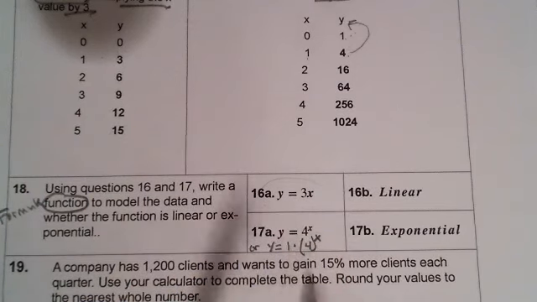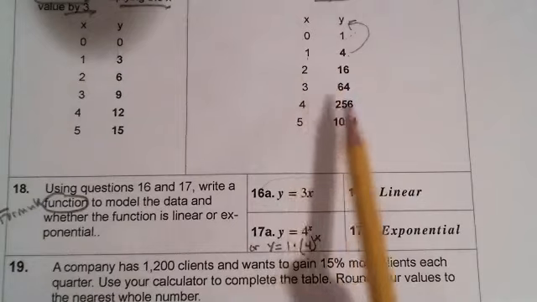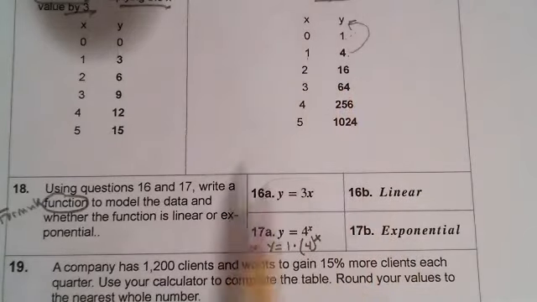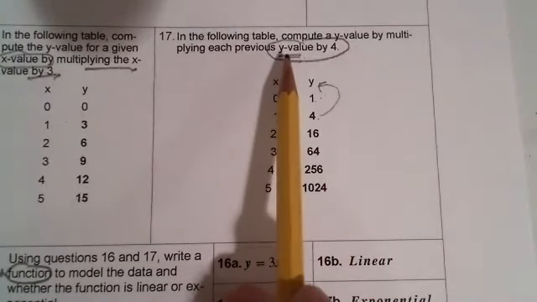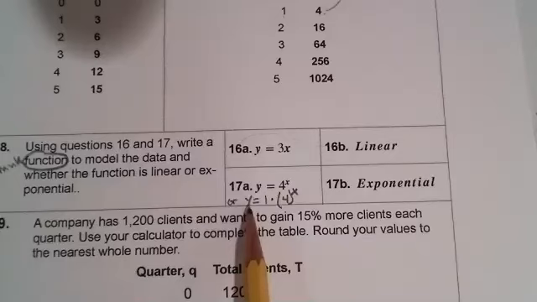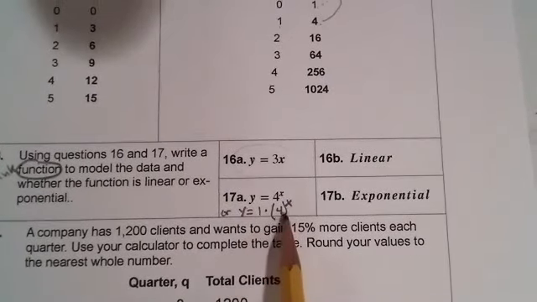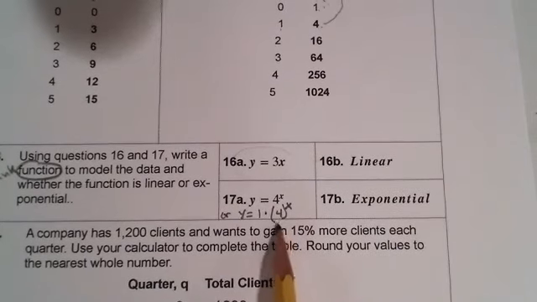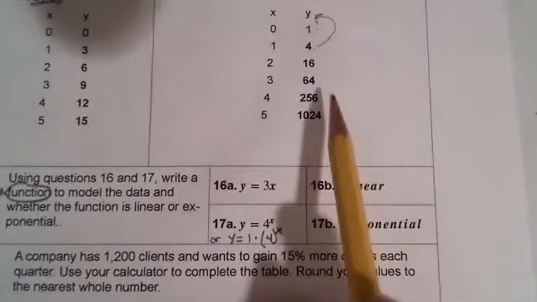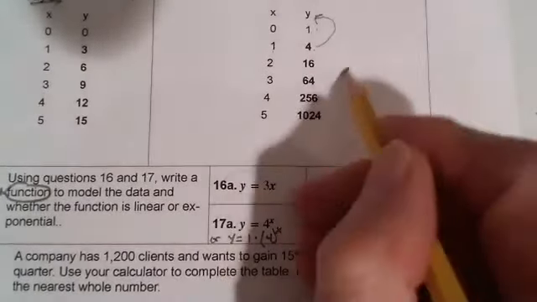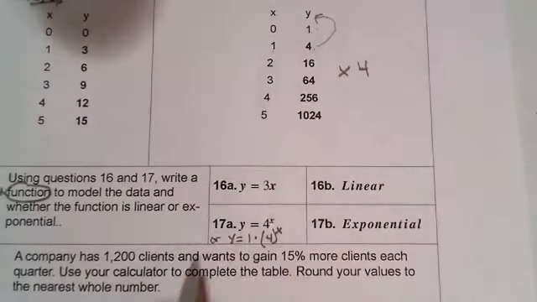Okay. The function for this one over here, this one right here, it said by multiplying the previous y value by 4. So really, y equals the previous value times 4. So our multiplier, we're multiplying times 4 each time here. Okay, that's our multiplier.